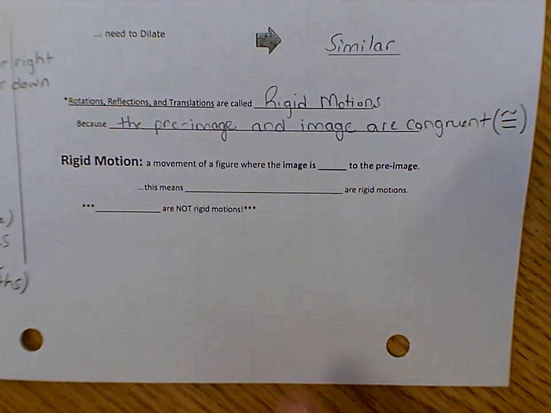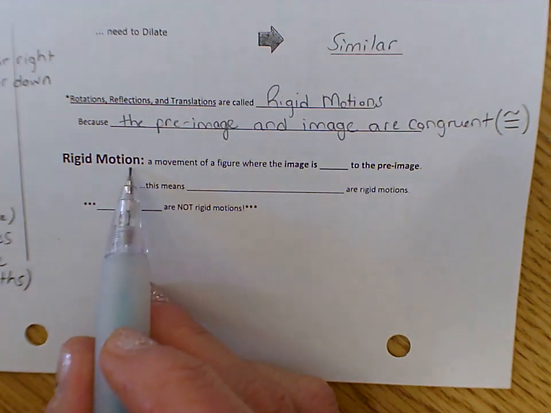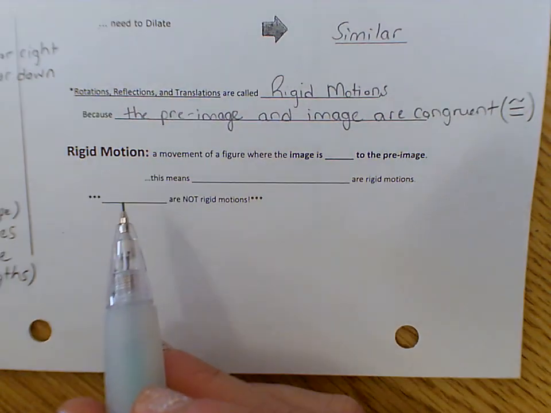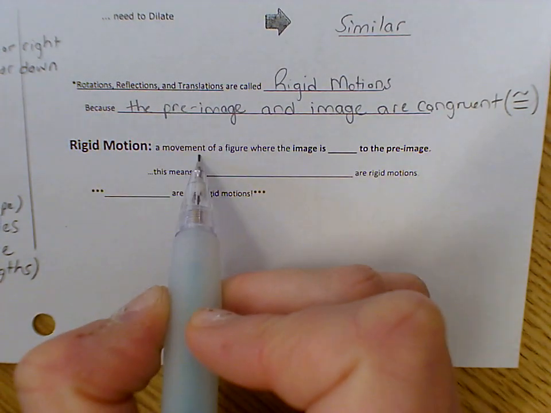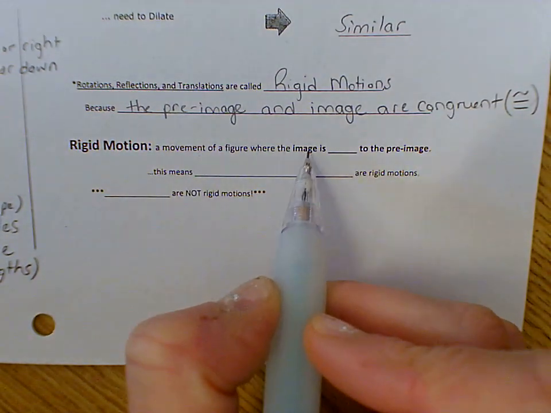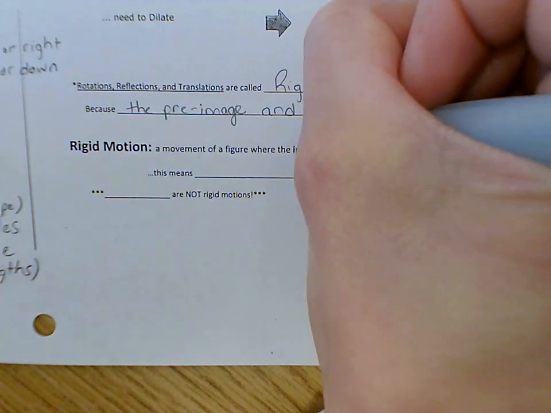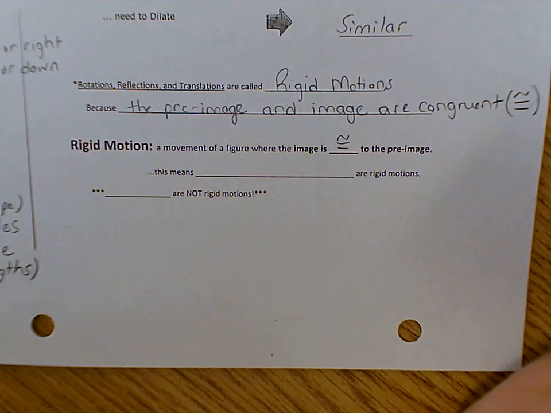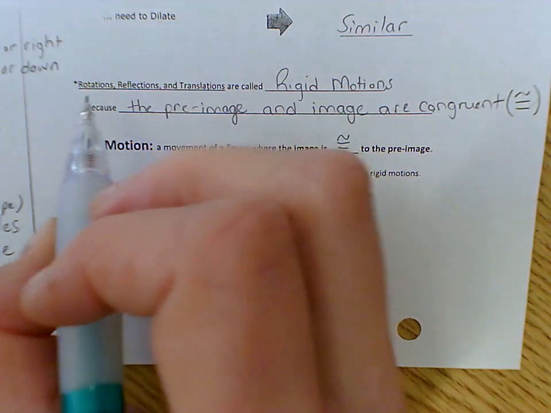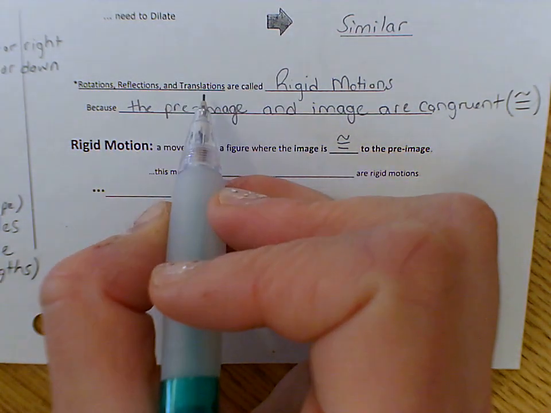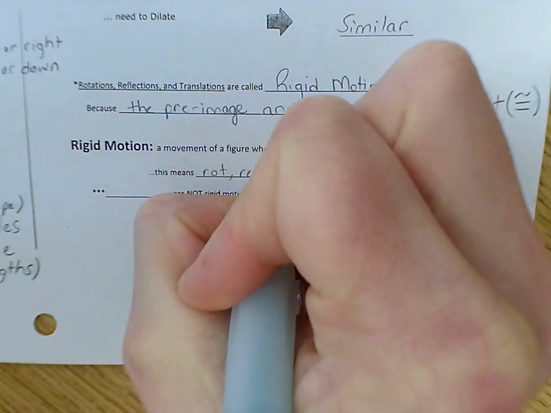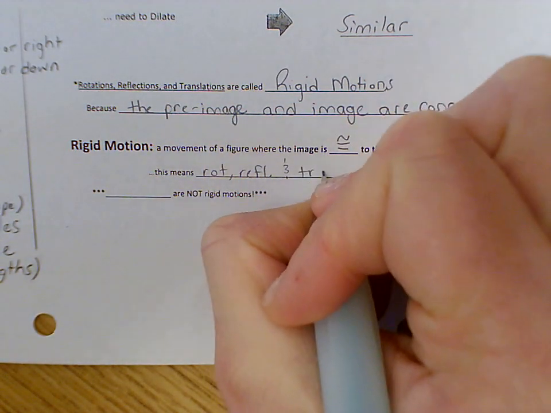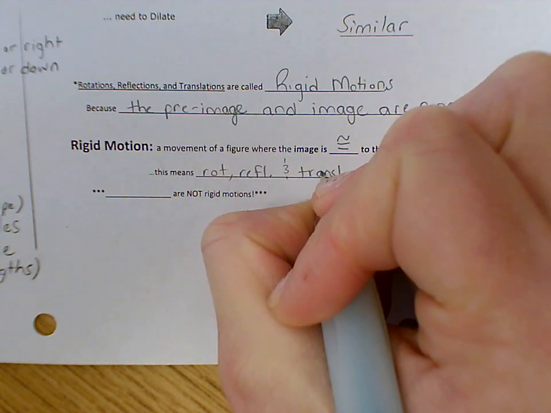All right, so this is the definition of a rigid motion. I wanted you to be able to see that so that you have what the definition is. A rigid motion is a movement of a figure where the image, the figure after the transformation, is congruent to the pre-image. This means that because these are the three transformations where the pre-image and the image are congruent, rotations, reflections, and I'm going to abbreviate so it'll fit in here, and translations are all rigid motions, okay?